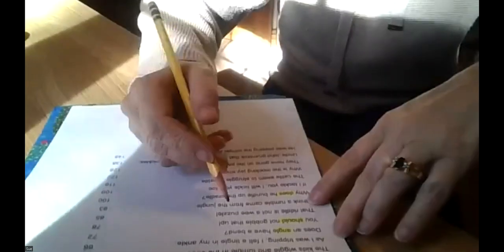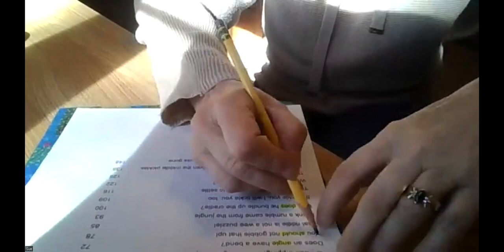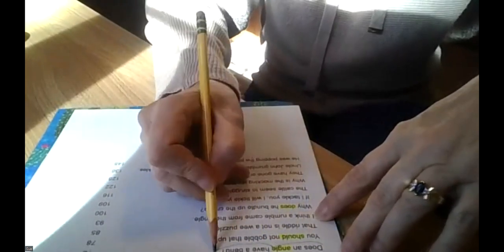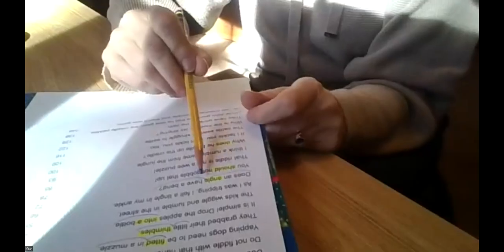Ankles also have bends, right? The word before that was ankle. Is an ankle the same thing as an angle? No, it's not. They're not exactly the same. They sound a little bit the same, don't they?